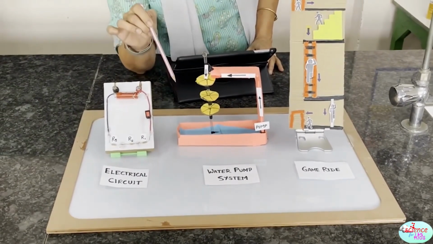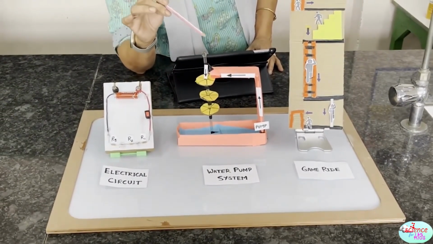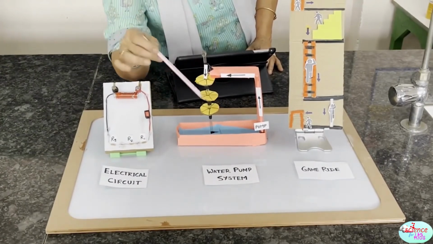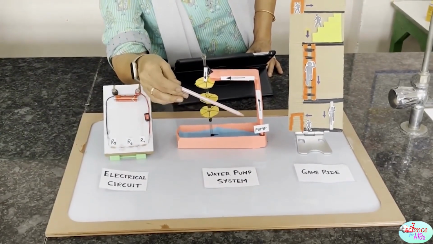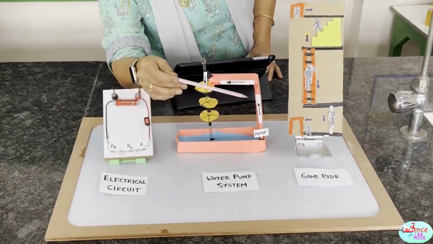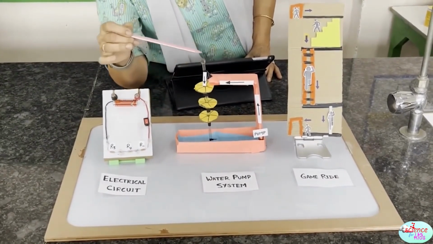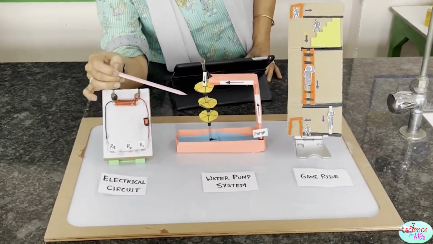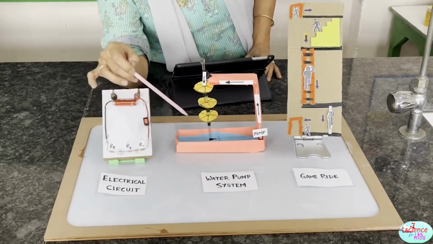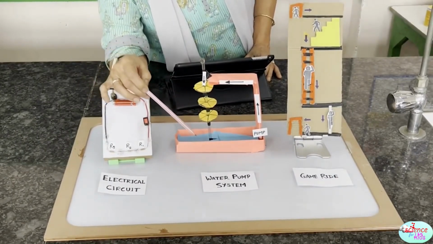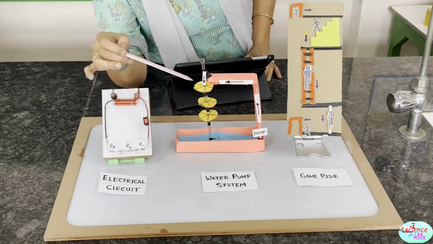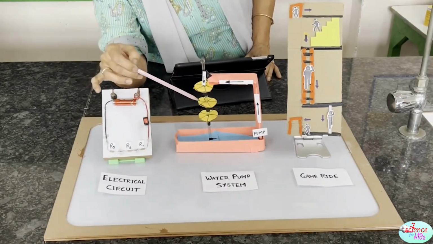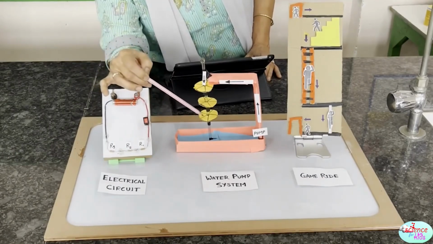This unique model represents a water pump system. It has a pump attached at the bottom. The pump pushes the water up to the top, from where it flows down through the wheels, making them turn, and finally it flows down to the bottom. Let's call these wheels W1, W2 and W3.